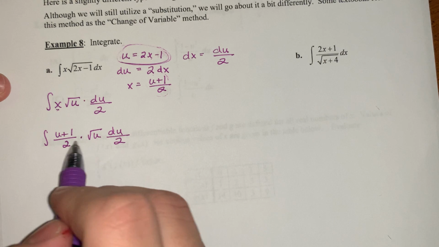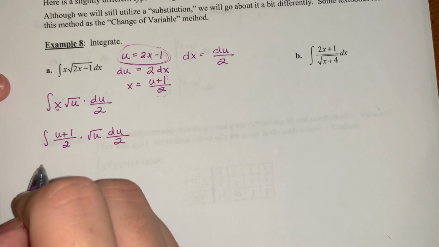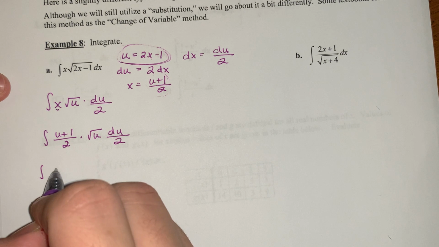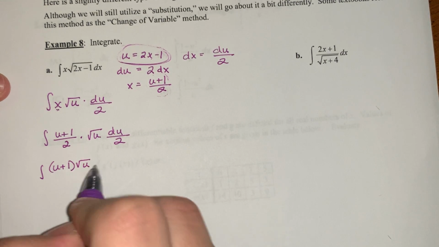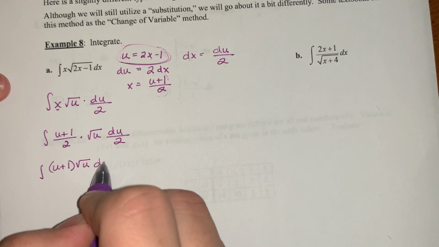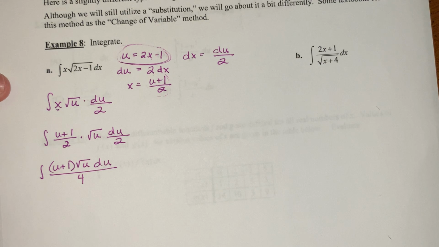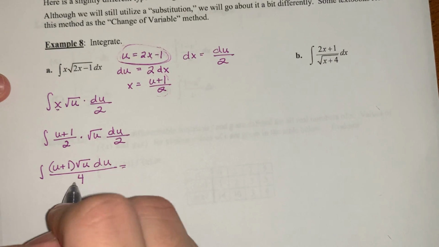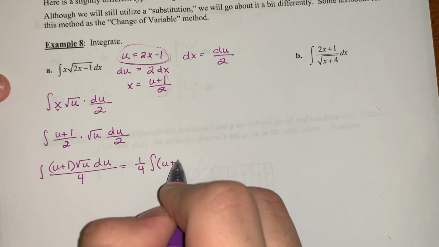But anyways, yeah. So then you can go ahead and let's multiply all this out. So this becomes the integral of u plus 1, this is multiplied to the top, du is over here, all divided by 2. The 2's on the bottom make 4, right? So now I can take out the 1/4 times the integral of u plus 1.